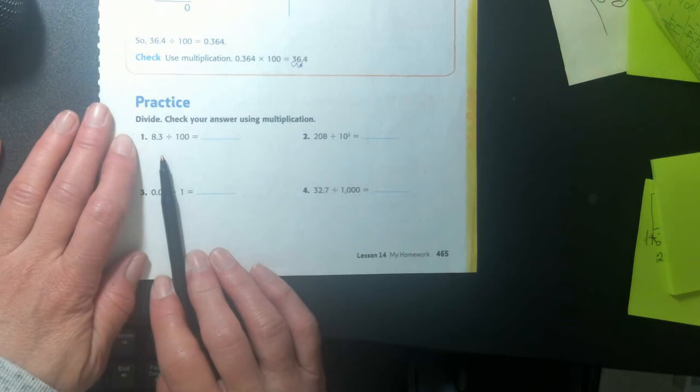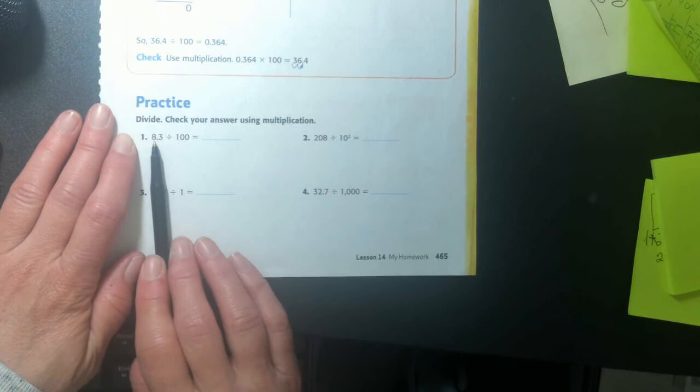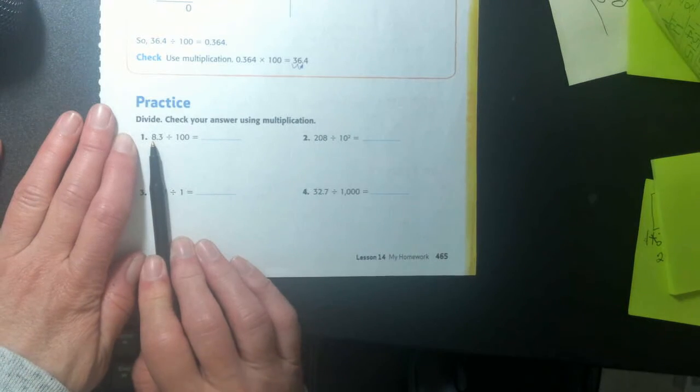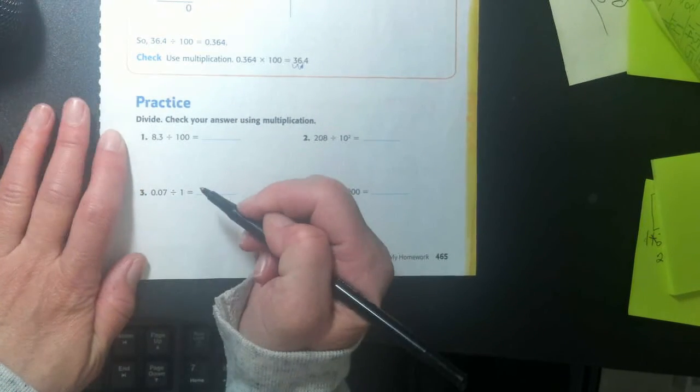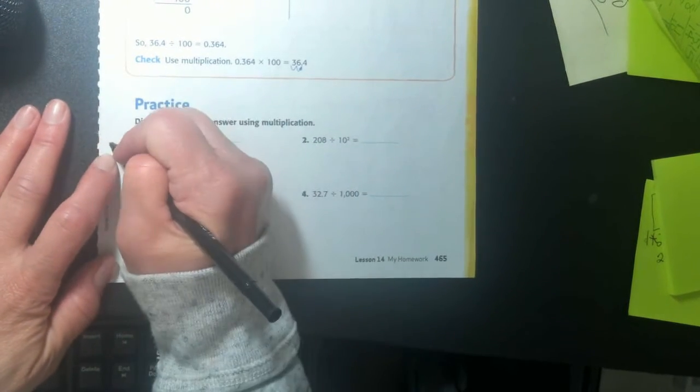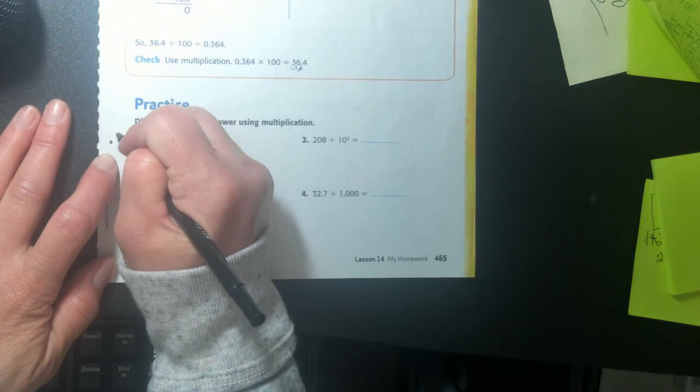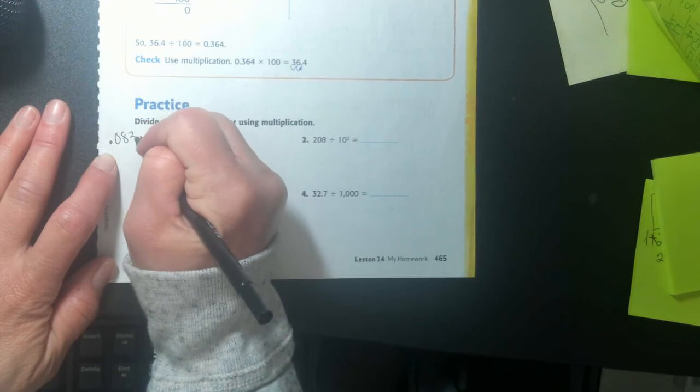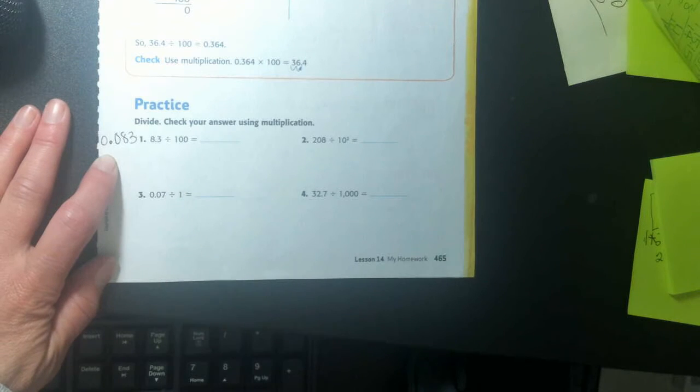So I see some friends in my chat are telling me they're going to guess this answer, without even doing the math, right? Or maybe they did do the math. They're going to guess it's 0.083. And they put a little 0 there too.